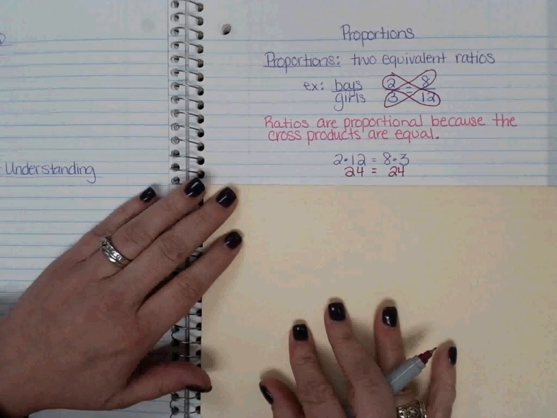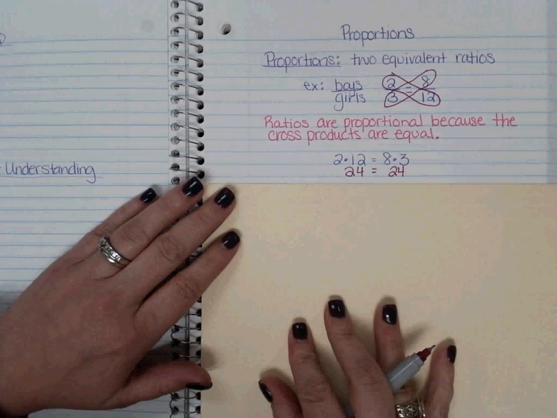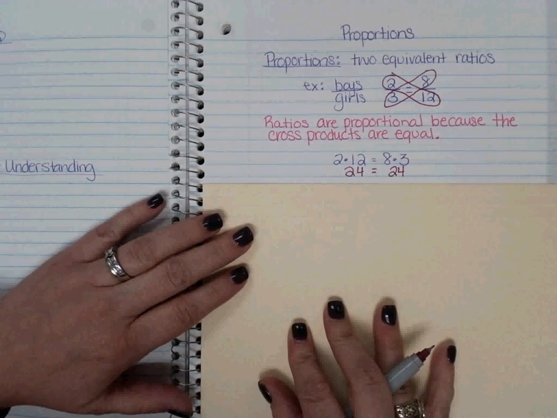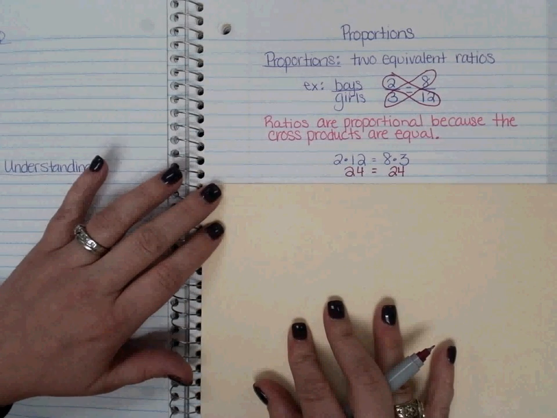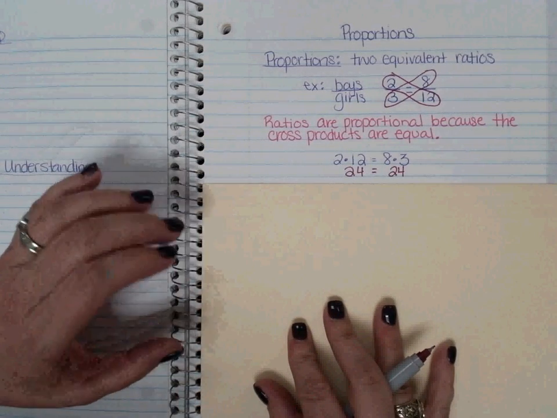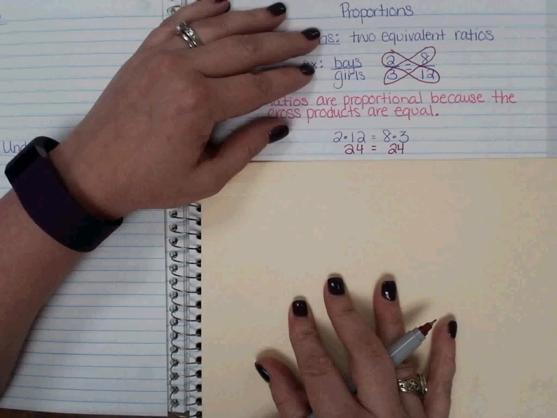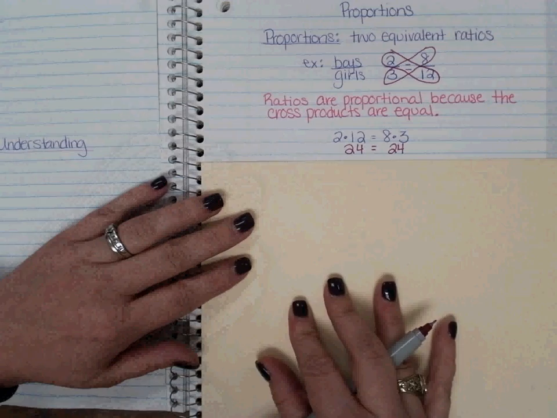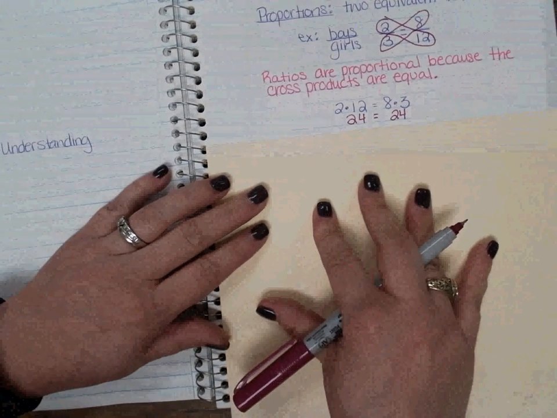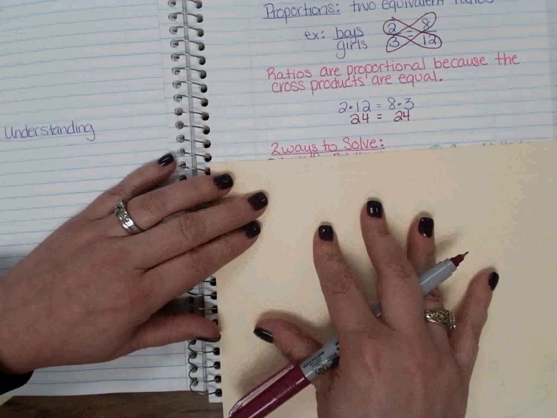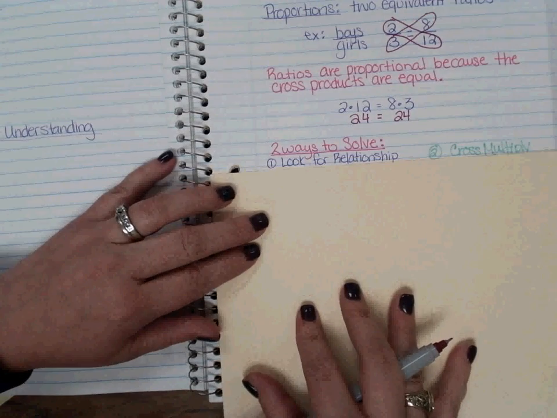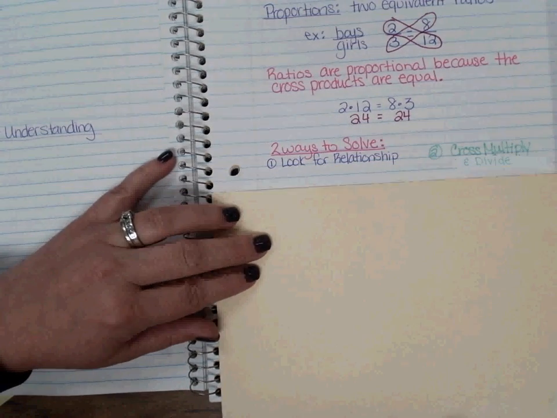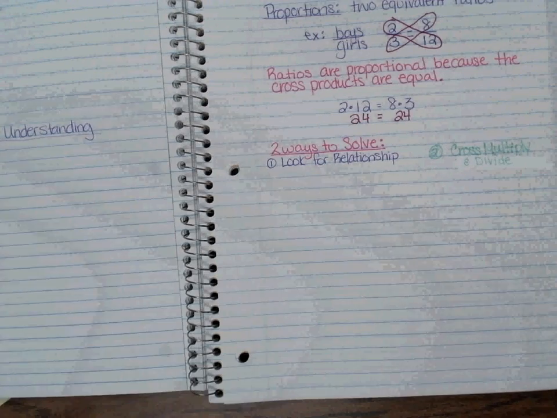So we see ratios for a lot of situations where we're comparing two things, and we use proportions to help us solve for a part of the unknown. So when we're given, these are basically 4 numbers, we're given 3 of them and we need to solve for the 4th one. So we're going to be solving some proportions today. There are 2 ways to solve proportions. We can look for a relationship, or we can cross multiply and divide. So we're going to show some examples of that.